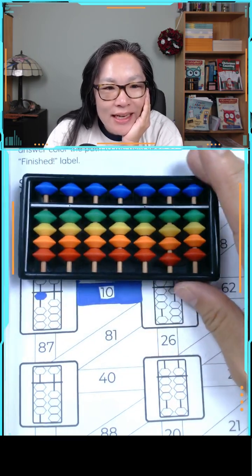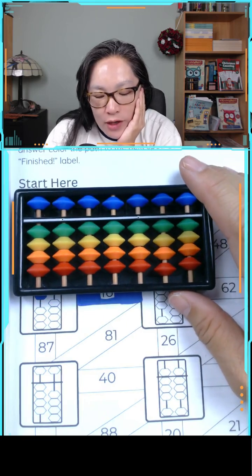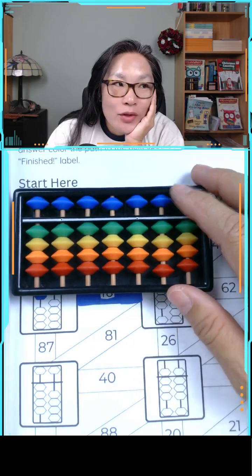So, does that make sense, Kaden? What else would you use the abacus for? You can use it in everyday life.